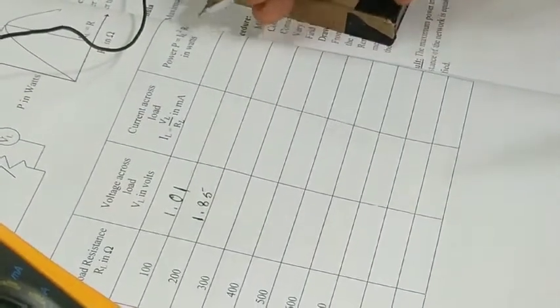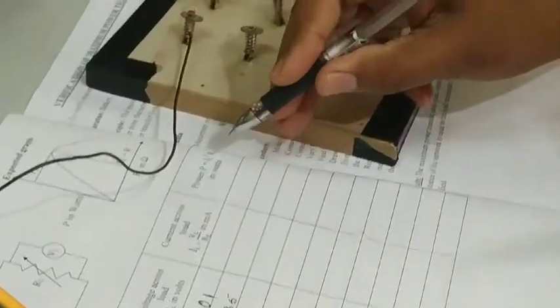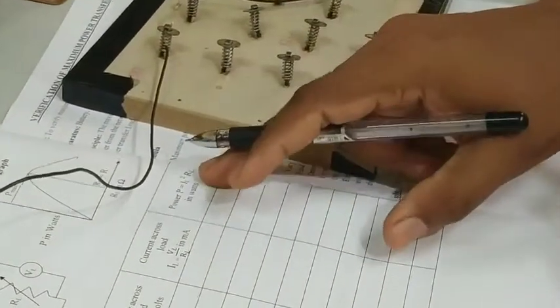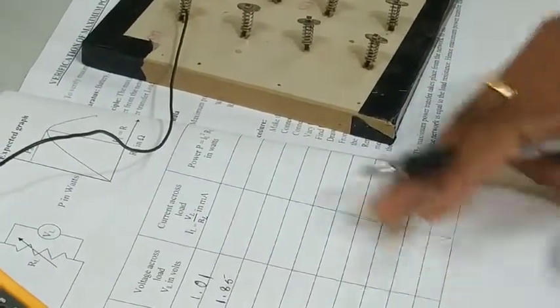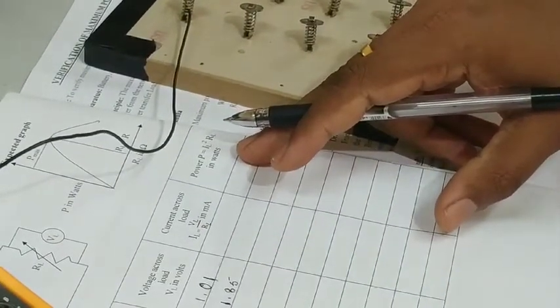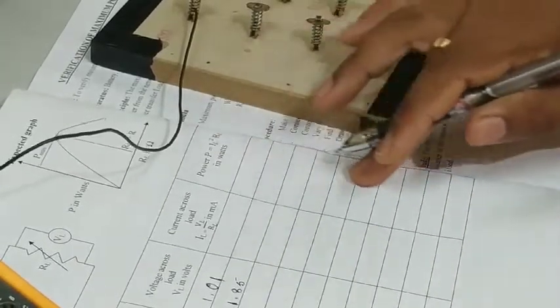There are many formulas for power. I am suggesting one of them: P is equal to IL square into RL. IL is already calculated in the fourth column. Knowing the value of IL, power is calculated and recorded in the last column.